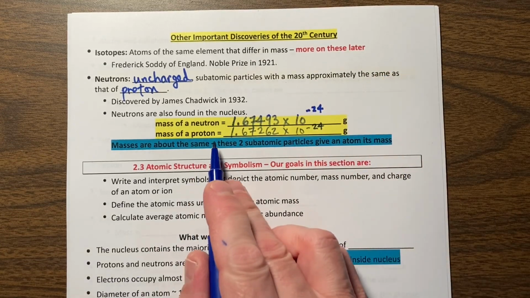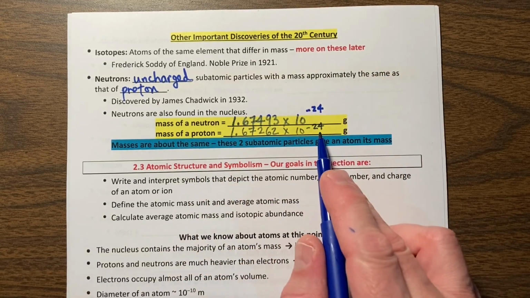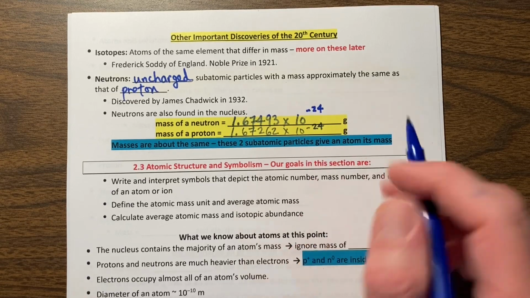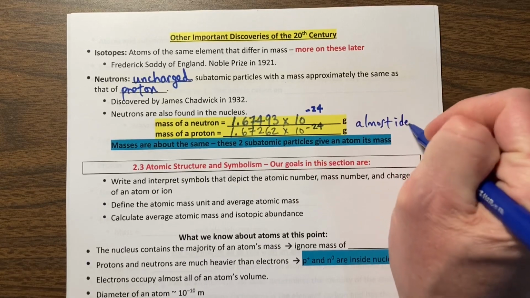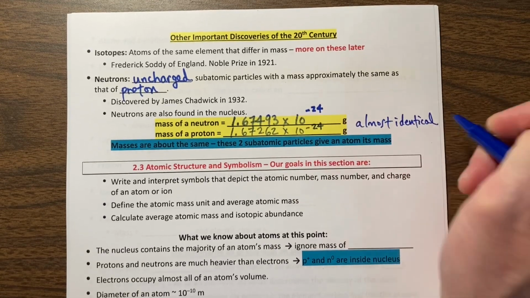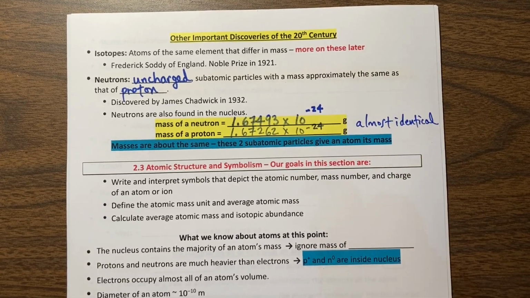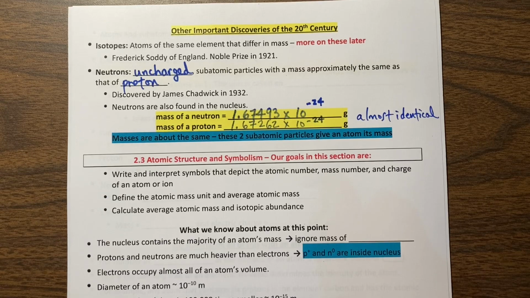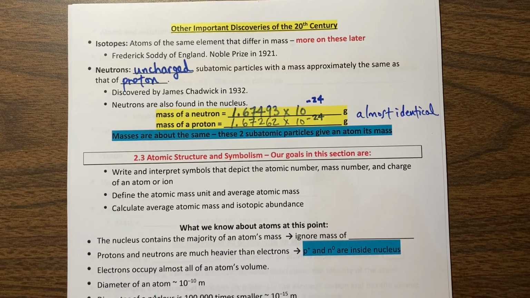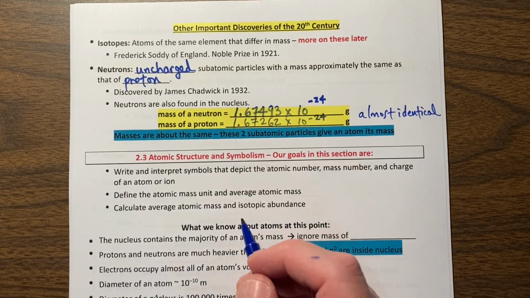We're talking about subatomic particles. They should have a very, very tiny mass, but they're almost identical. That was an interesting result. There are fundamental particles that have the same mass, but one has a positive charge and one doesn't. But now with our present understanding of matter, it all fits together rather nicely.